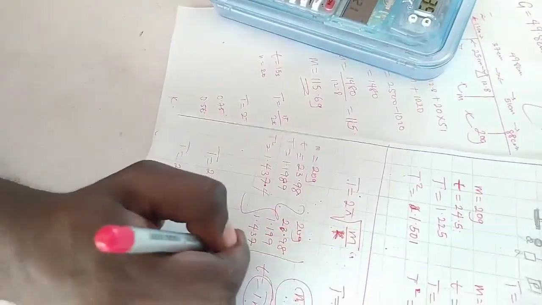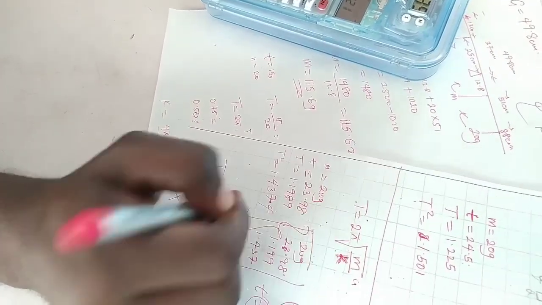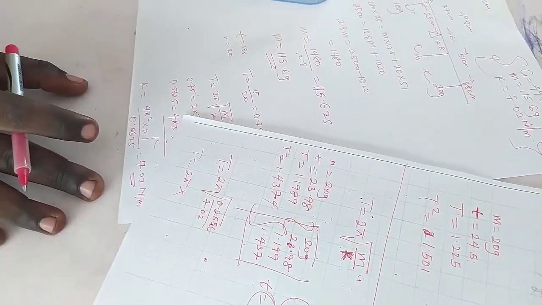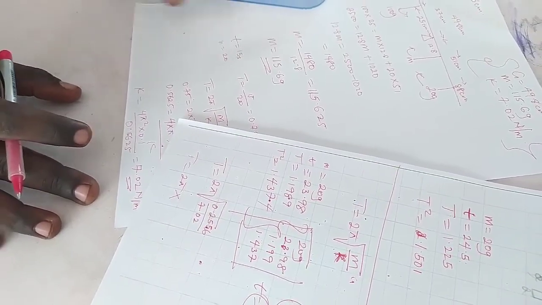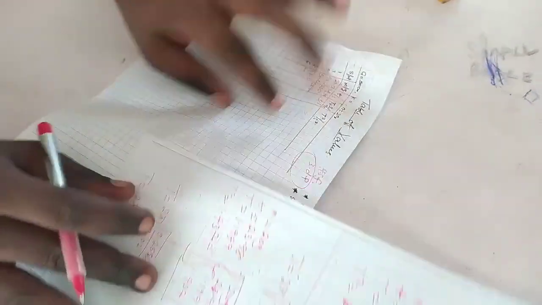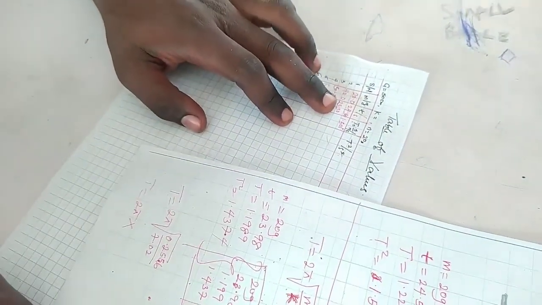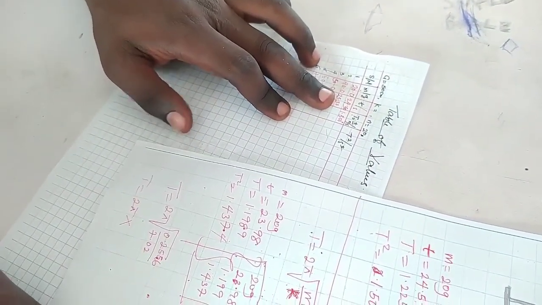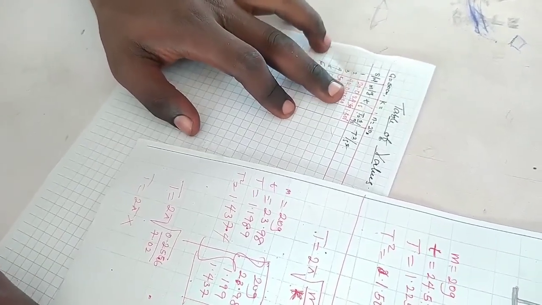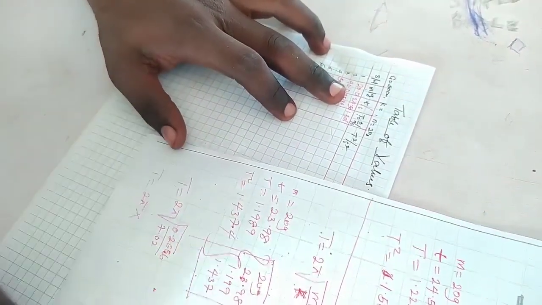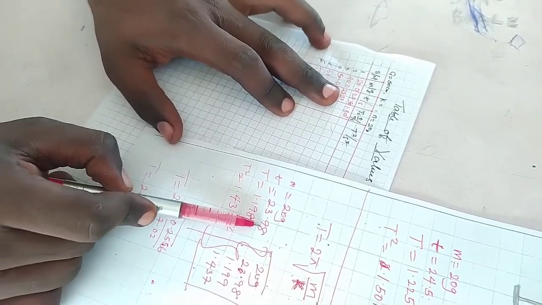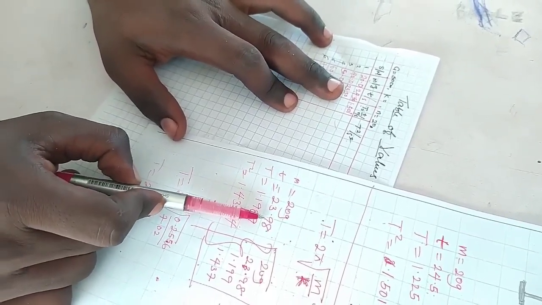Now let's compare this value with what we have when we carry out the experiment. When we carried out the experiment, 20 gram gave us 24.50. That's what 20 gram gave us. So when you look at this now, we have 23.98. It's not really far from each other.